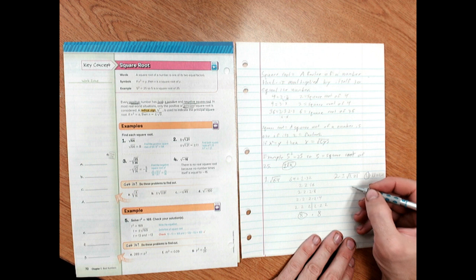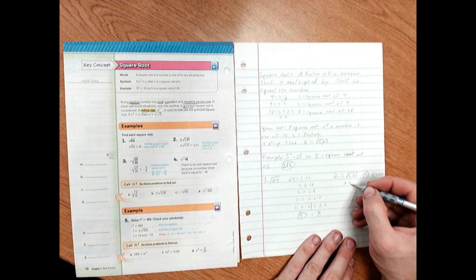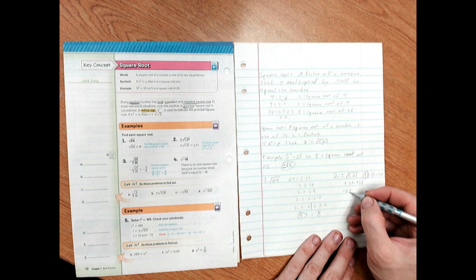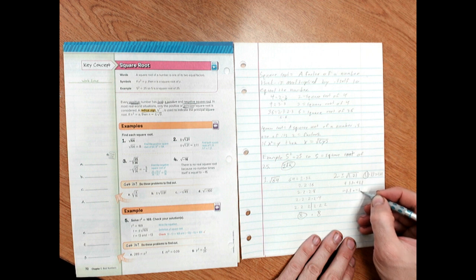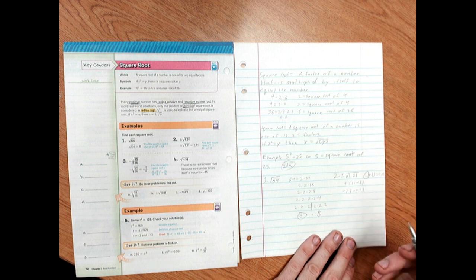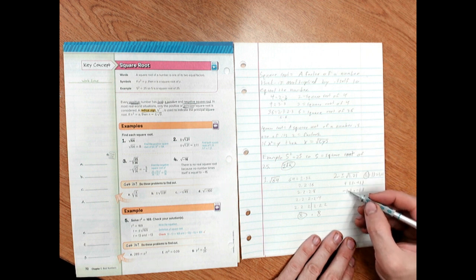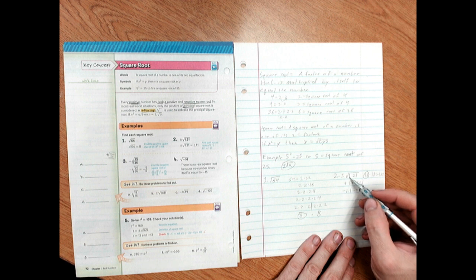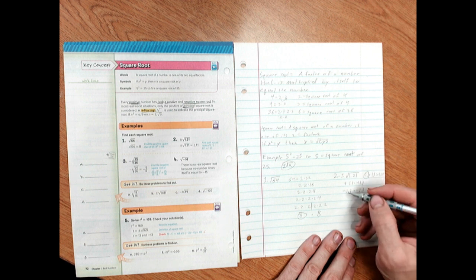So, our square roots are positive 1.1 times positive 1.1 or negative 1.1 times negative 1.1. Now it's very important that you notice that you cannot multiply negative 1.1 times positive 1.1 and end up with a positive 1.21.